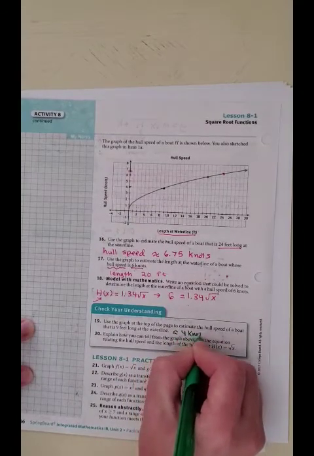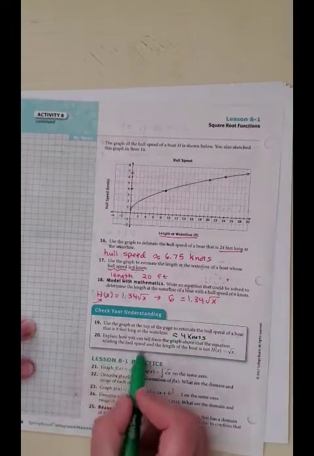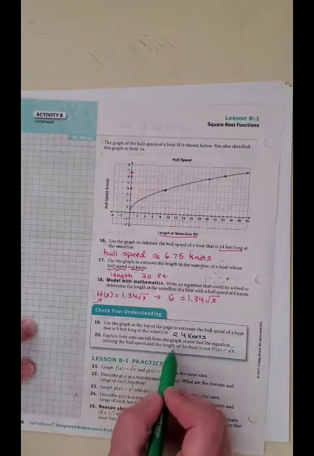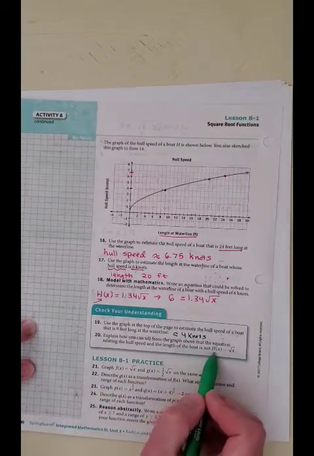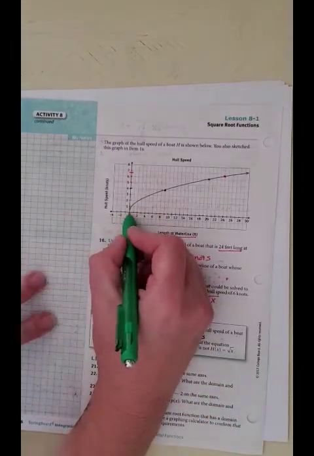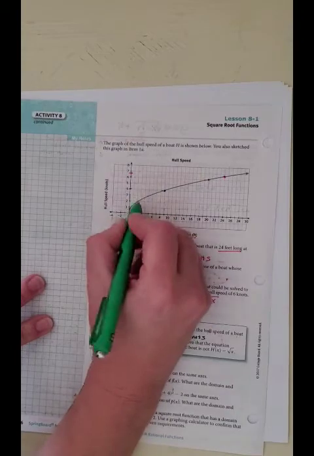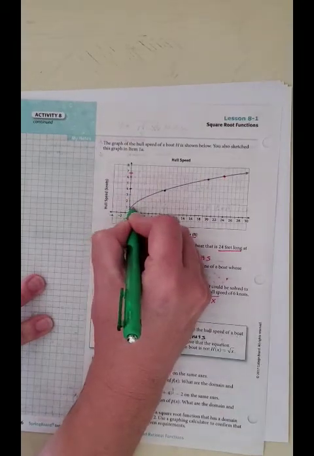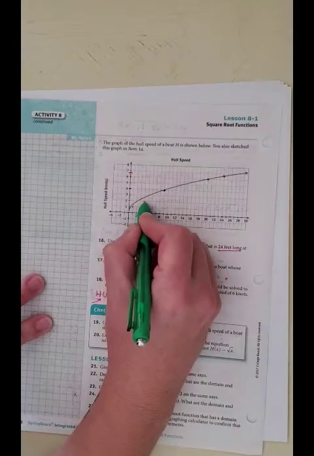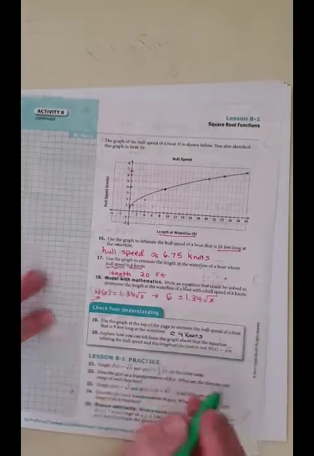Explain how you can tell from the graph above that the equation relating the hull speed and the length is not h of x equals square root x. I can tell that it's not. I can look at any one of my key points that should be on the parent. The parent should be right there, and it's not. Or I can look at 4, 2. It's not there.